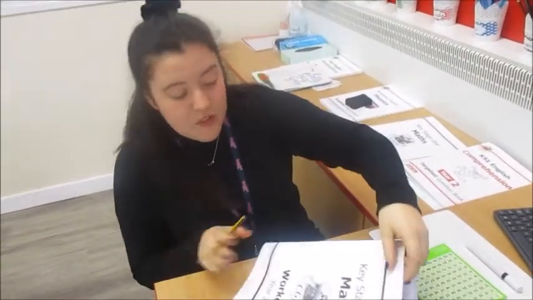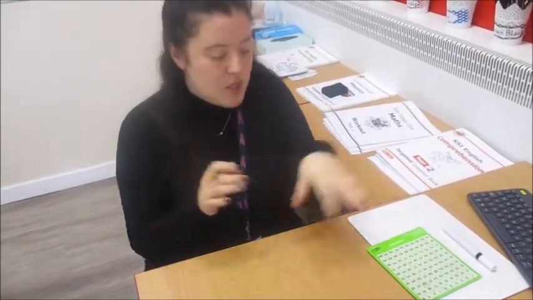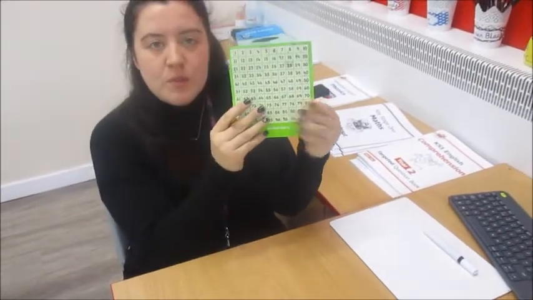That's a very fun page. I love adding, and I can't wait to see how you find the answers today, okay? If you do finish that quite quickly, you could have a go at finding some of your own problems, do your own sums, do them on your whiteboards, use your 100 square, do your own sums and send them in to me so I can see what you're doing, okay?